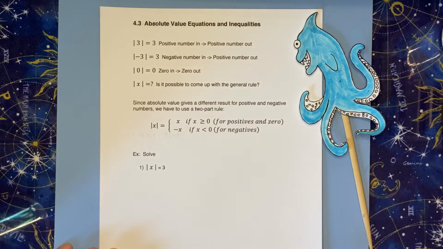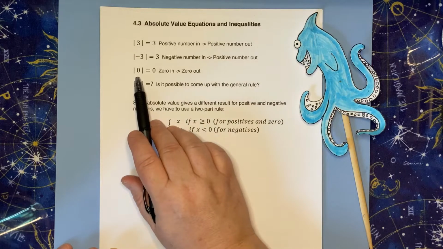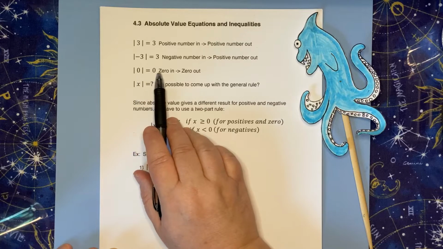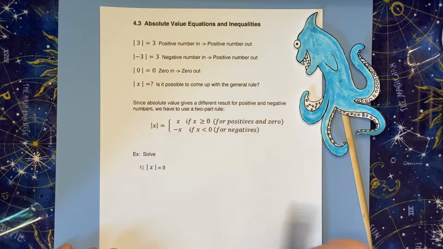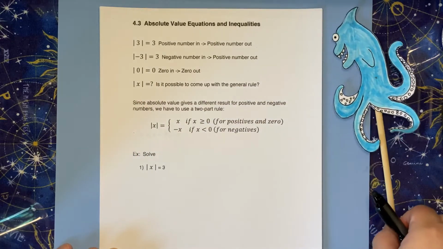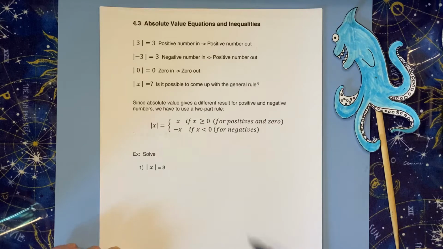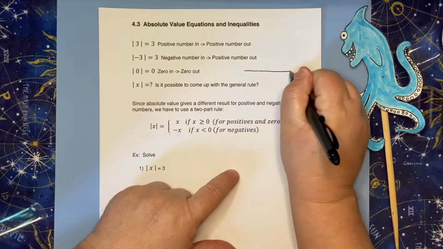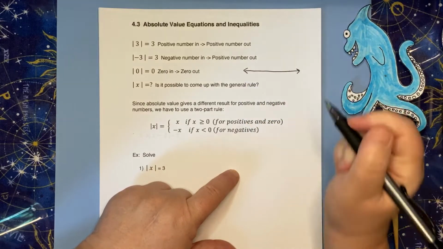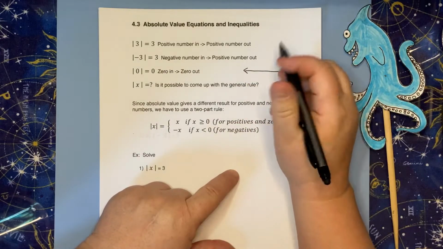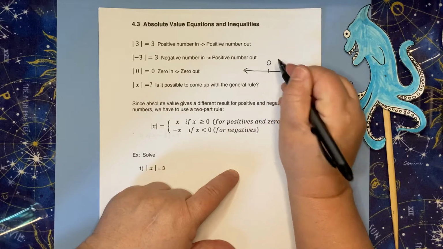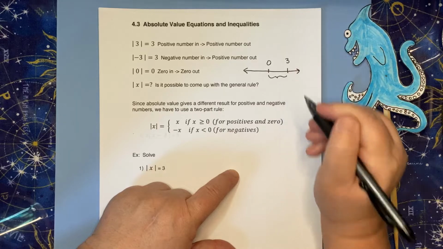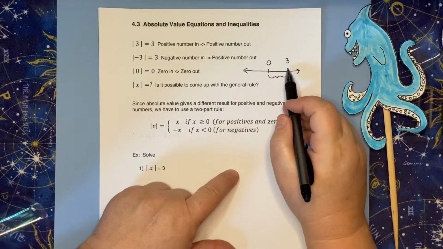To make it even more interesting, we can also plug in a 0. So if 0 goes in, the absolute value of 0 is in fact 0. And I will remind you that absolute value, and this is something we talked about previously, but it may not have stuck, or it may be something that you forgot, can be interpreted as the distance from a number to 0.